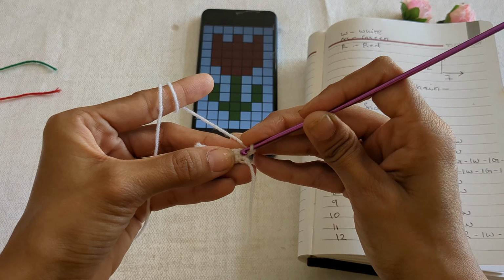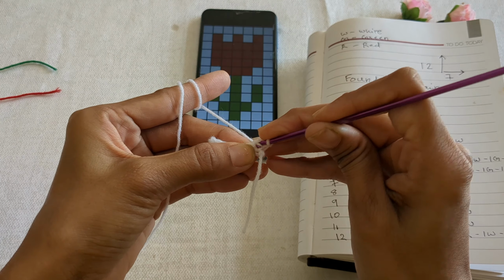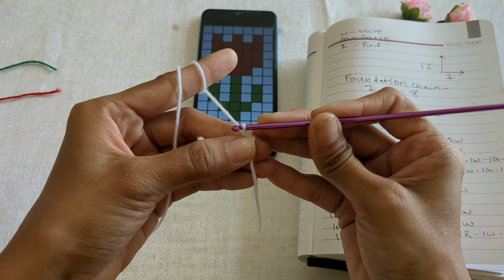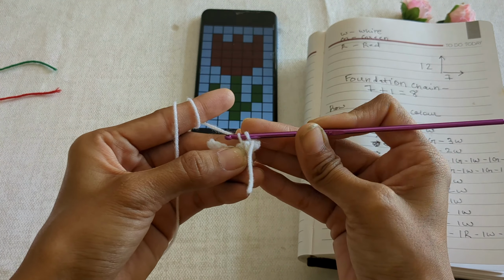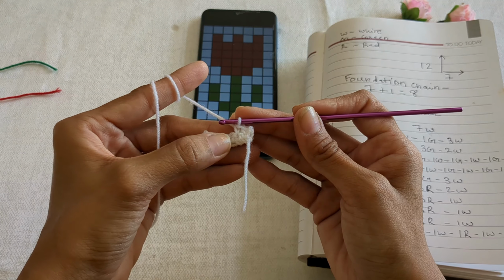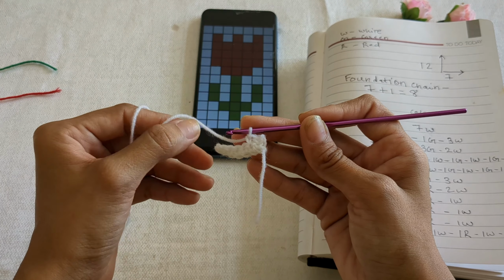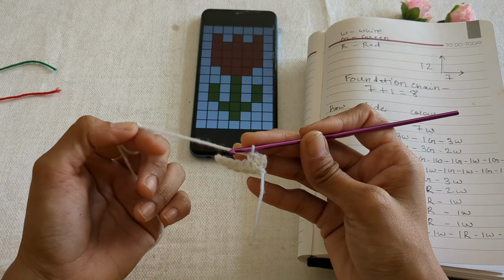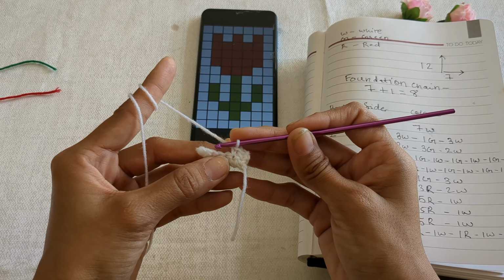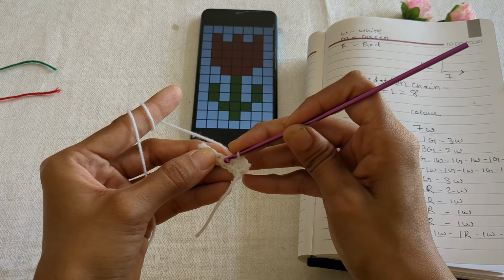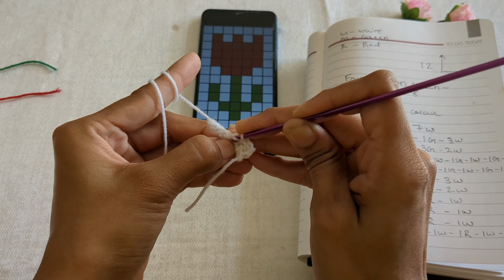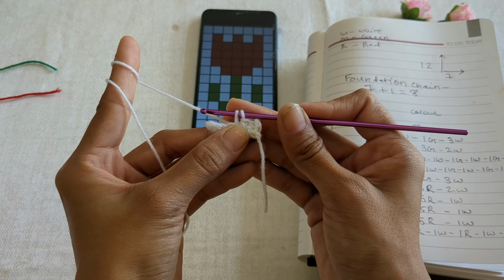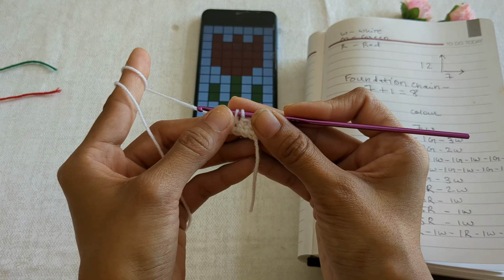So here you are going to make 1 single crochet of white. Then we make a second single crochet of white, and when you are making your third single crochet, you can see your fourth single crochet is in green color. So you are going to insert the hook for the third white, and pull out the loop, and you do not have to complete your stitch.